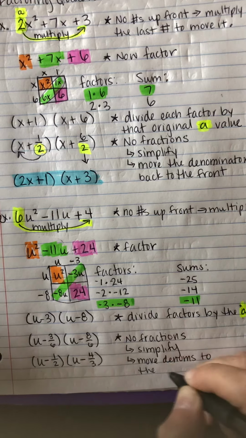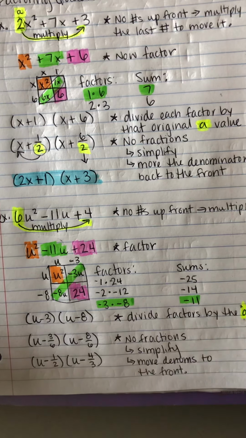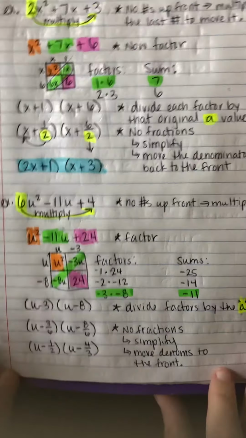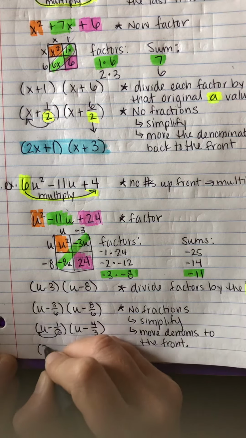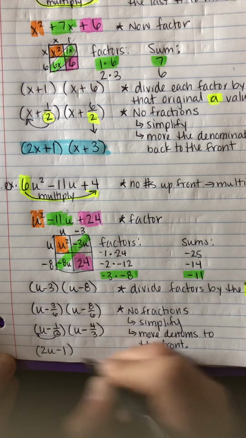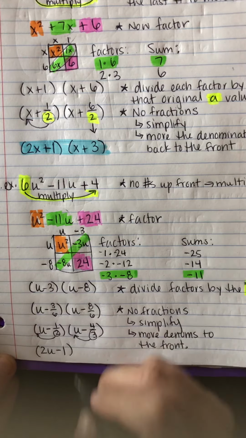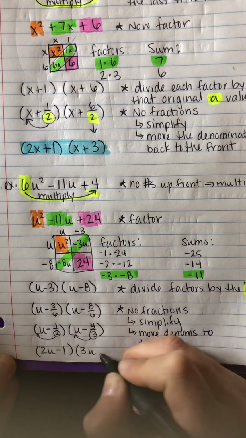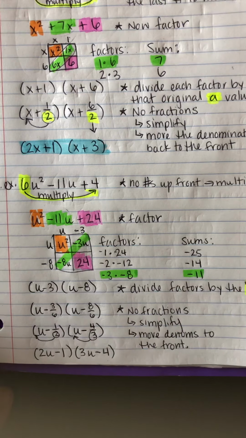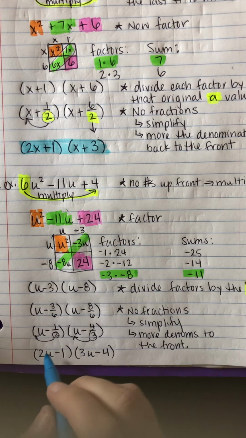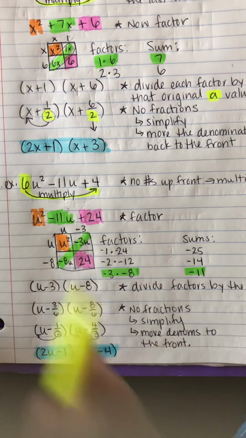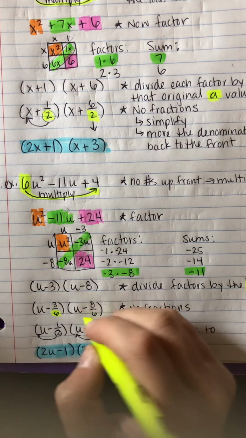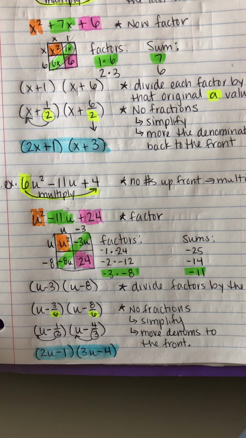All right, so our final answer here, running a little bit out of room, we should have our 2 come to the front, and we're going to end up with 2u minus 1. Take our 3 and move it up to the front, and we're going to get 3u minus 4. And that's going to be our final answer for this very last one. I forgot to highlight our A value is 6, so I will highlight that down here just so you can see where that 6 came from.